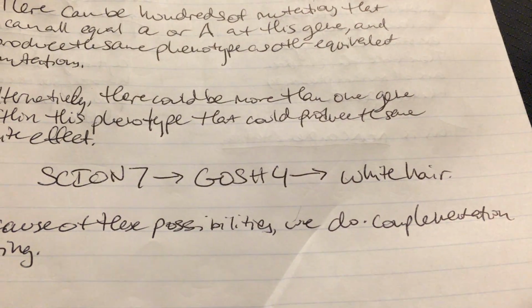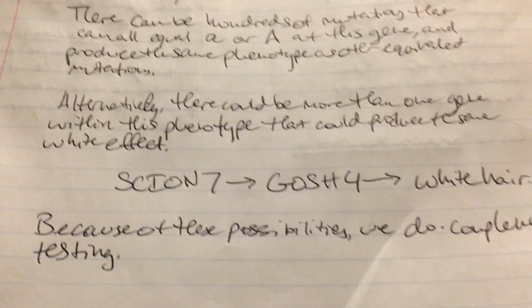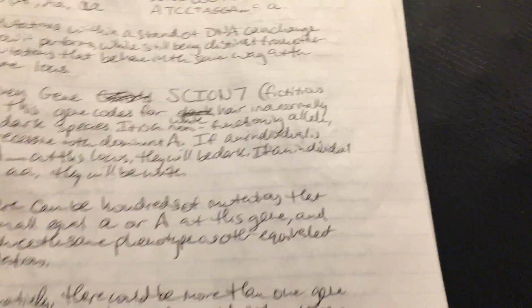Because of these possibilities, we do complementation testing. Complementation testing is where we take two individuals that exhibit one phenotype and we find out whether or not the mutations that they possess are within the same gene or if they are in two different genes.